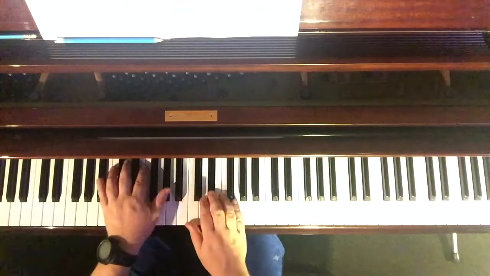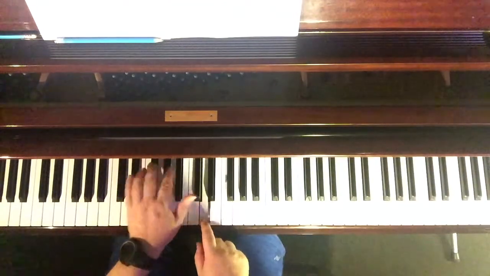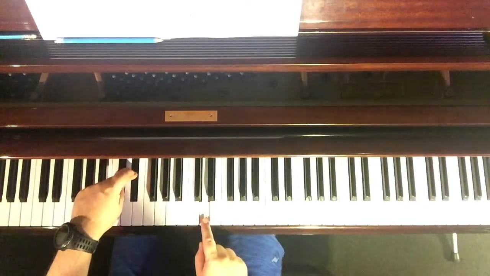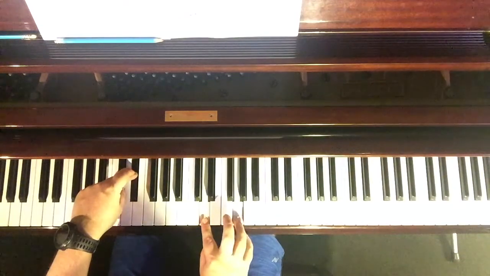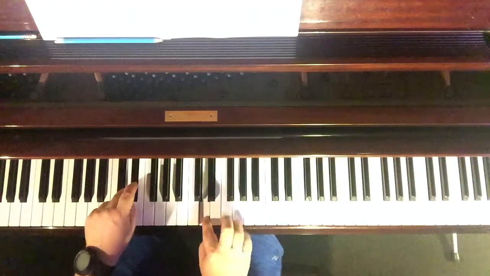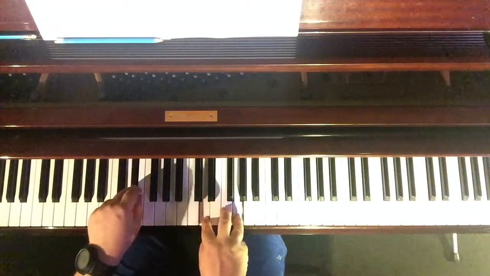Same thing again. 1, 7, 1, 7. Just going to play that to start with. There's our 1, 7, right? And there's the 3. That's the melody. That's in our E flat chord, right?